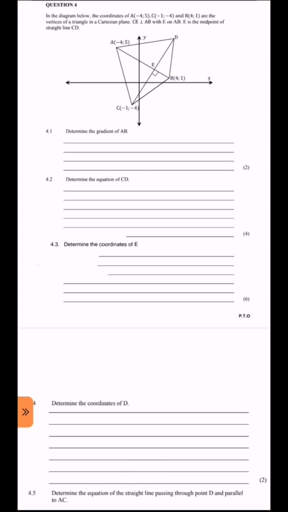Okay, so we are going to have a look at question 4, which reads: in the diagram below, the coordinates A, C, and B are the vertices of a triangle in the Cartesian plane. CD is perpendicular to AB with E on AB. E is the midpoint of straight line CD. The first question, 4.1, reads: determine the gradient of AB.